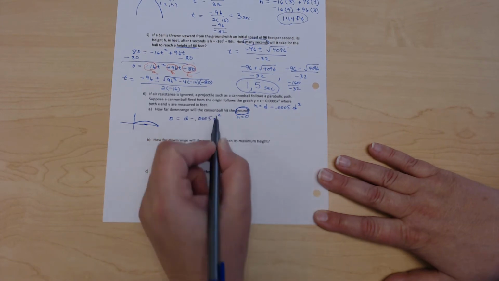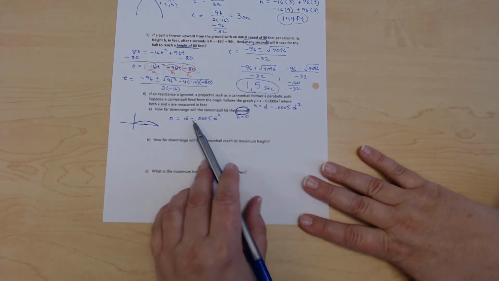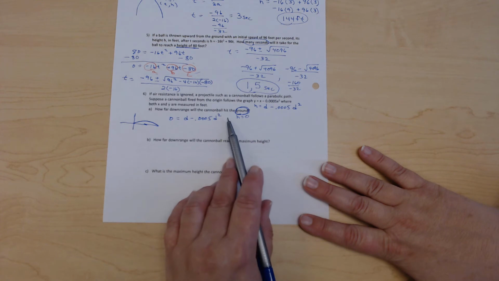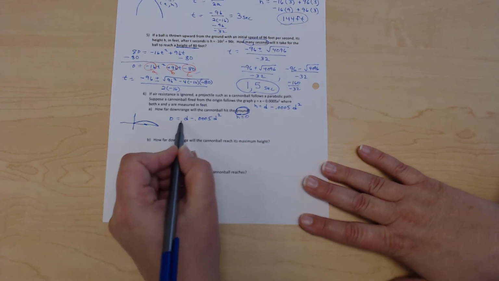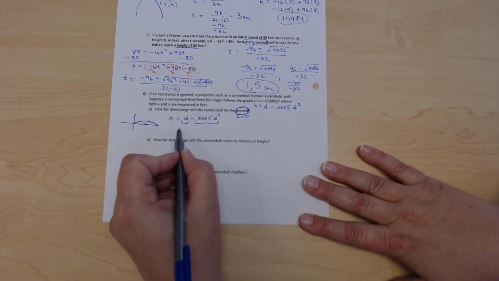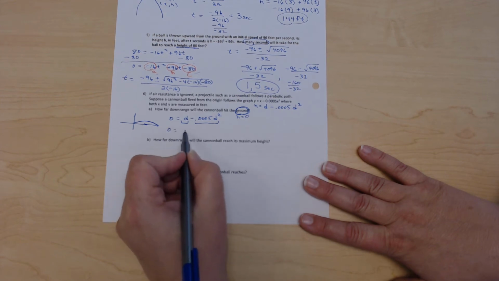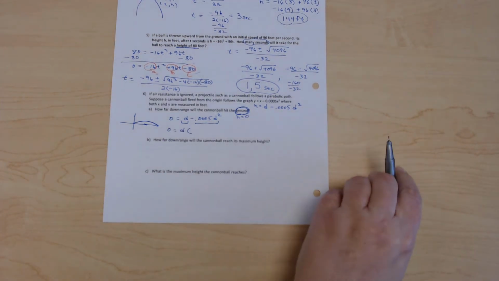You could use the quadratic formula, where your c would be 0. If you like that method, go for it. But we could actually factor. What do these two terms have in common? We can take out a d. If I take out a d, what am I left with?